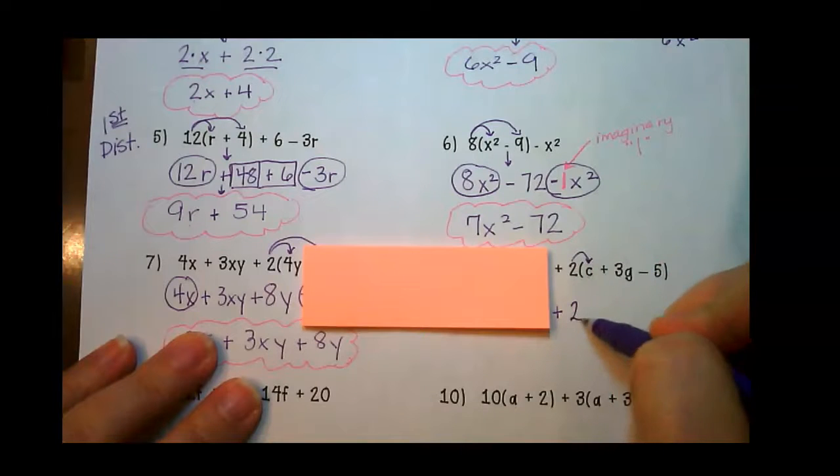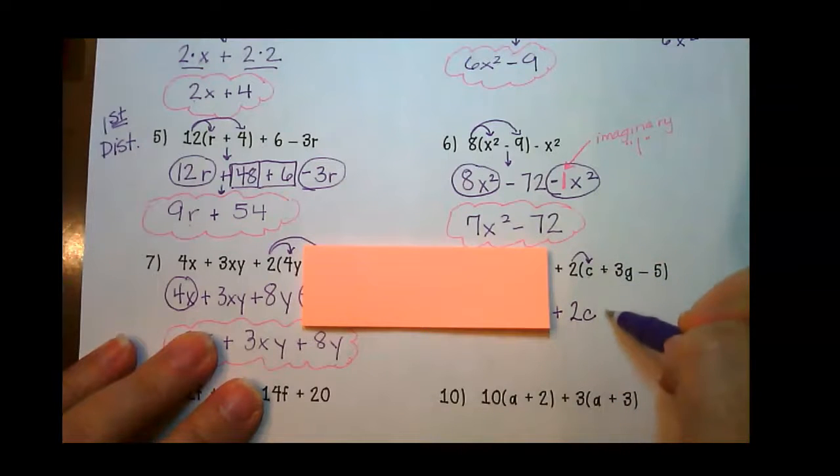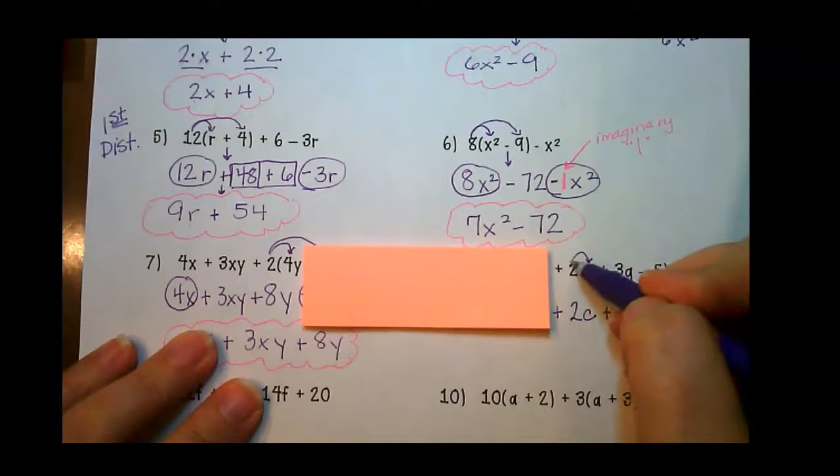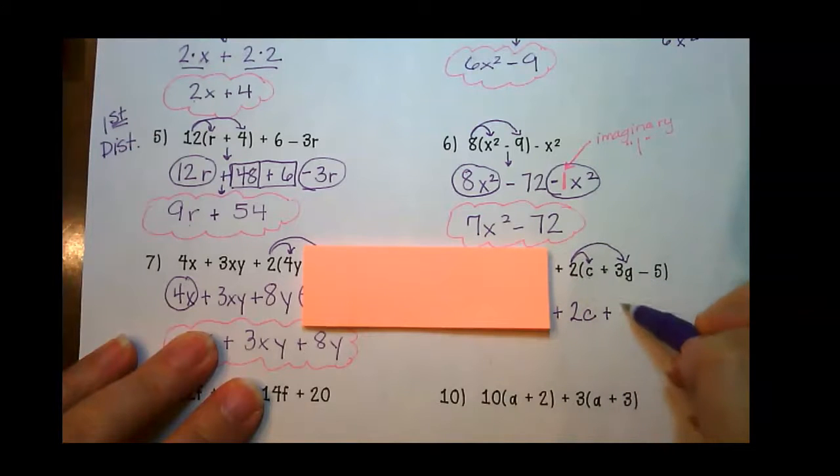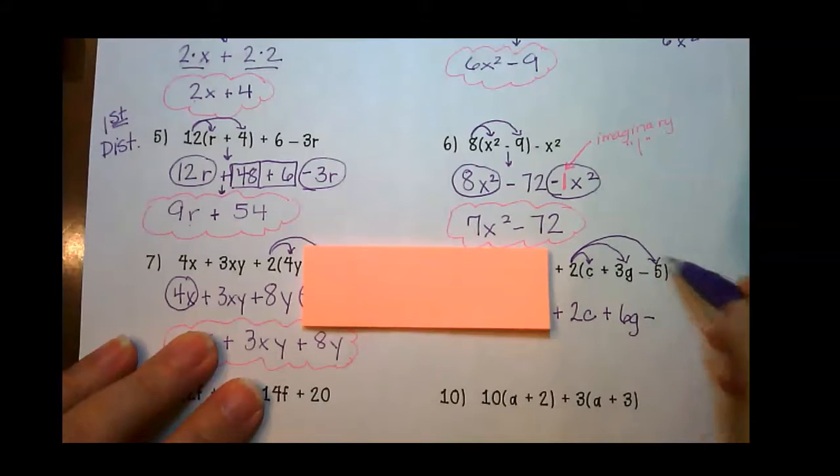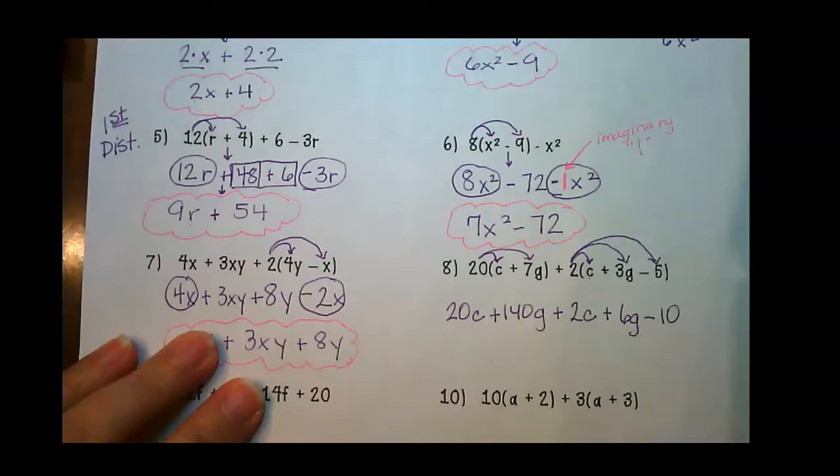2 times C is 2C. Bring down that plus. 2 times 3G. 2 times 3 is 6G. Bring down the minus. And 2 times 5 is 10. All right, now let's look at all of that. Woo!